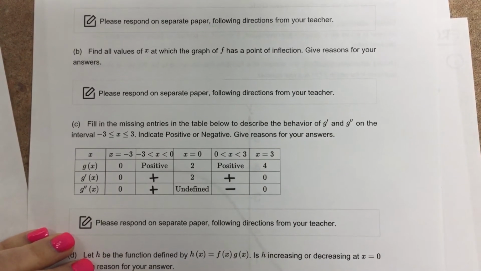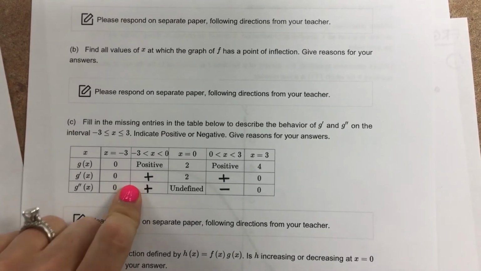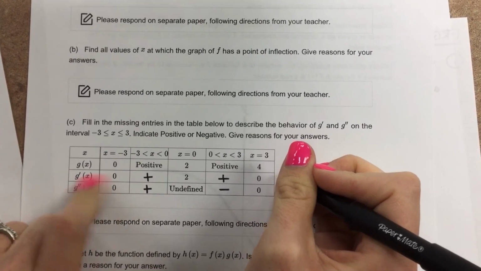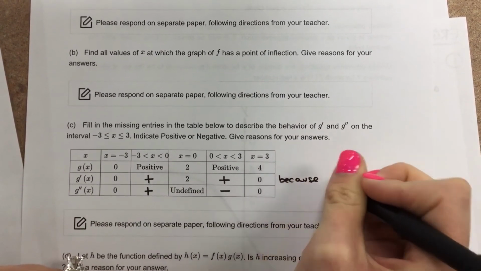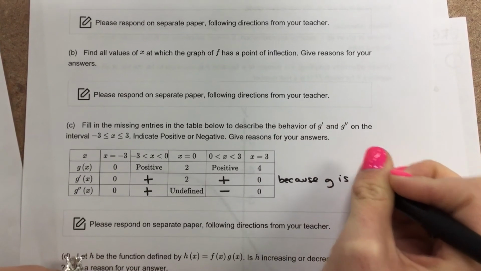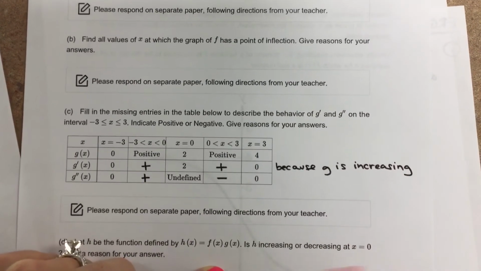All right, so giving reasons for your answers. We're going to justify these things right here. So I'm going to write next to this one: G prime is positive in both of these spots because G is increasing. And it's increasing everywhere, which means that G prime is always positive.